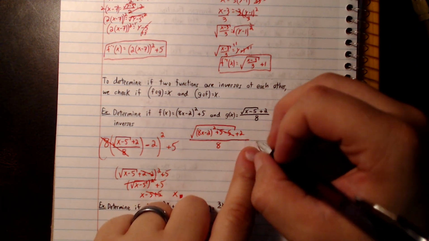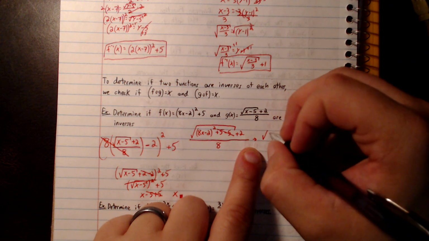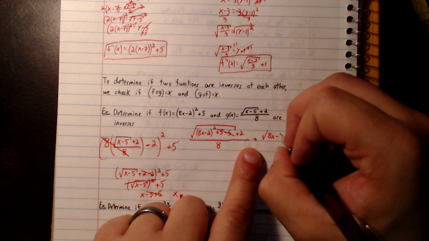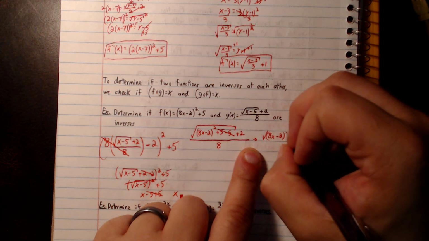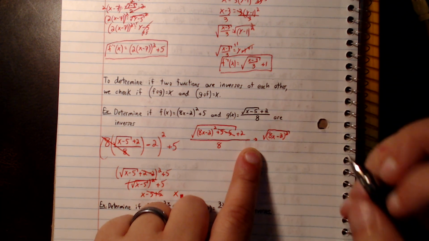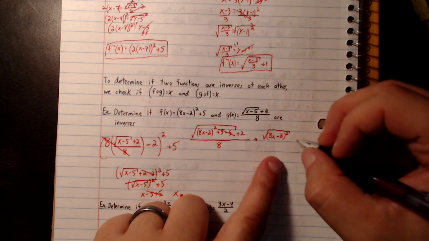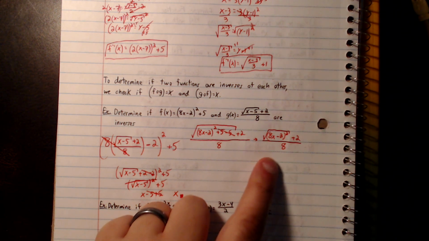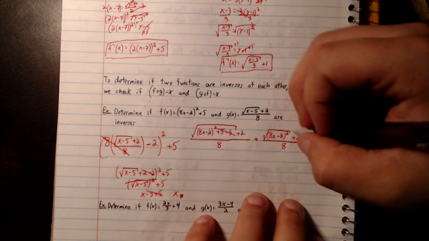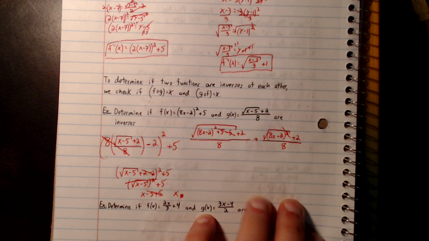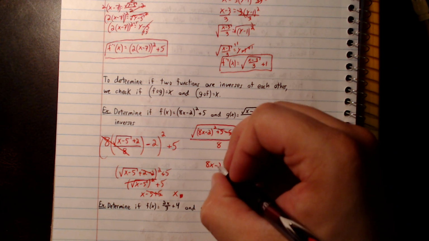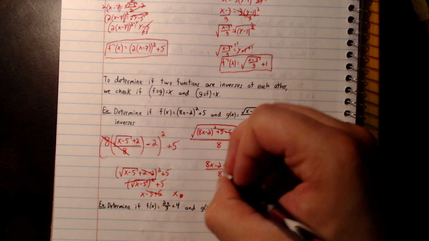I'm going to rewrite it right next to it. So now we have the square root of 8x minus 2 squared under the radical, plus 2 on the outside, over 8. Square root and squares, hey, those things eliminate. So what do we got now? 8x minus 2 plus 2, over 8 left.